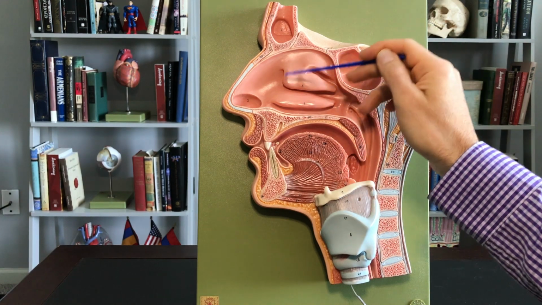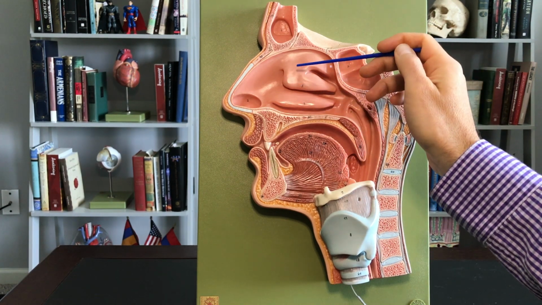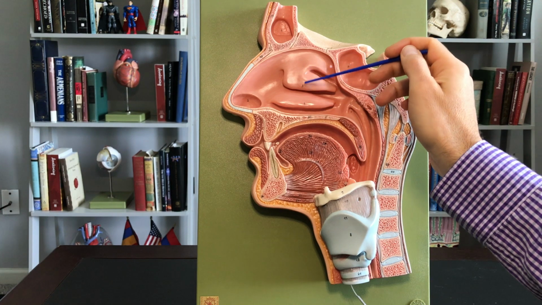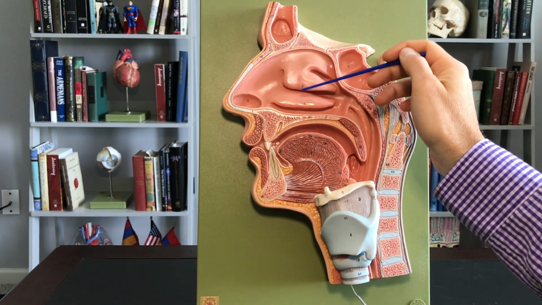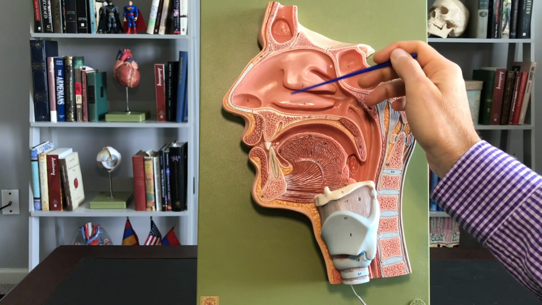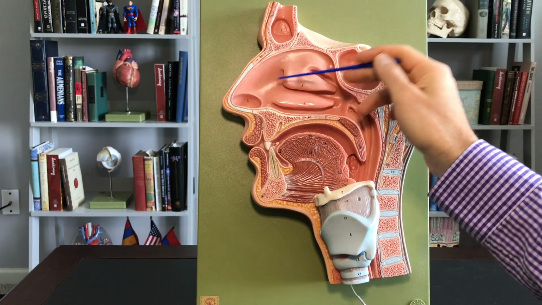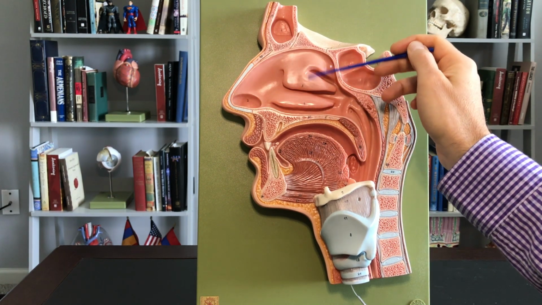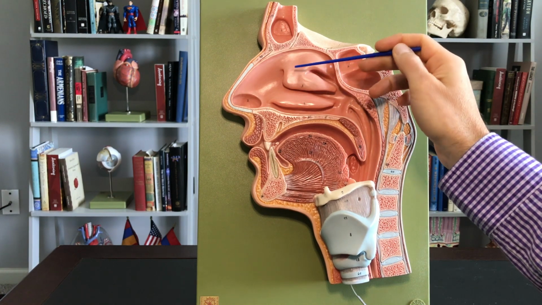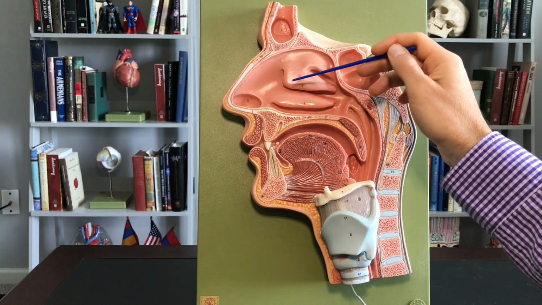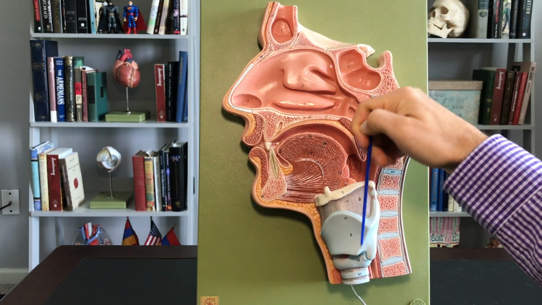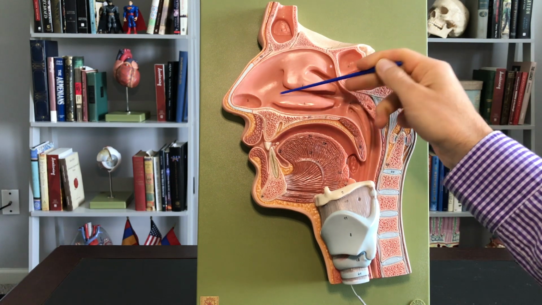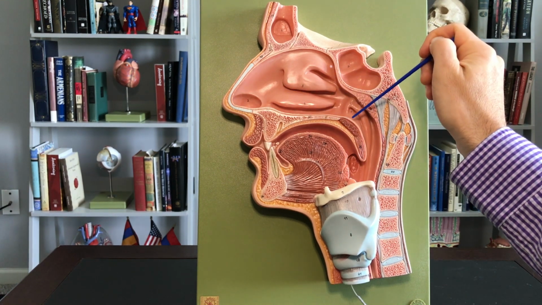So again, as air swirls past this area, it's very vascular, so it helps to warm the air. It's mucus lined, which can trap any small dust or debris particles that made it this far. And it's also humid in there, right? There's moisture. So it helps to humidify, purify, and basically clean that air out before we bring it down into our lungs. This is the route that we're supposed to breathe in.